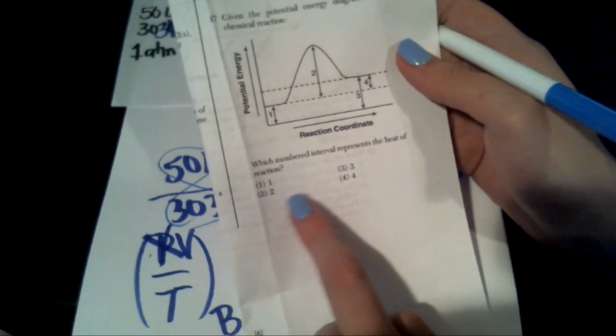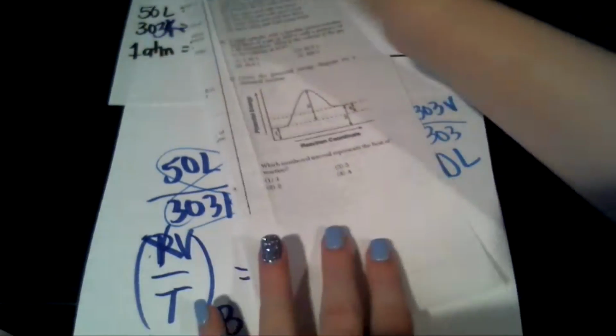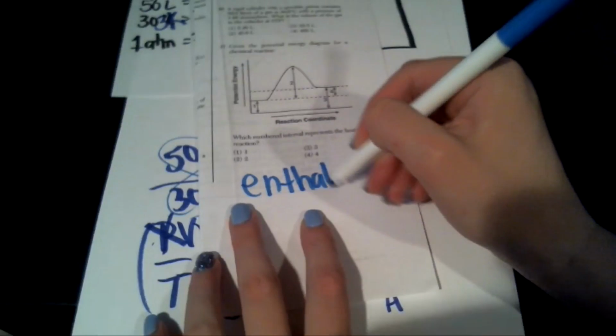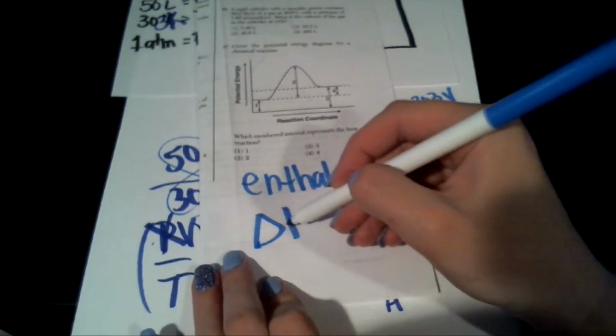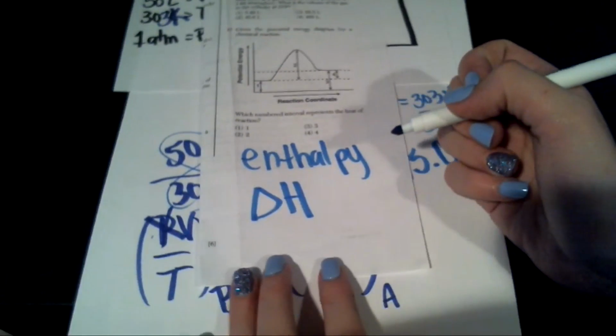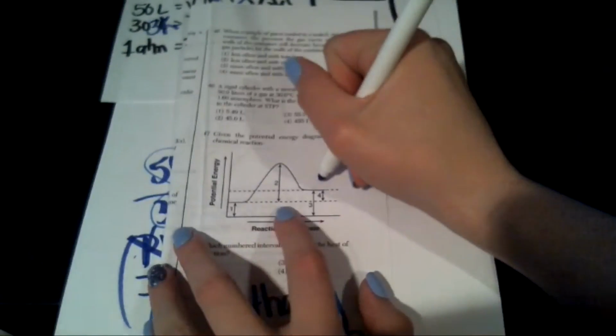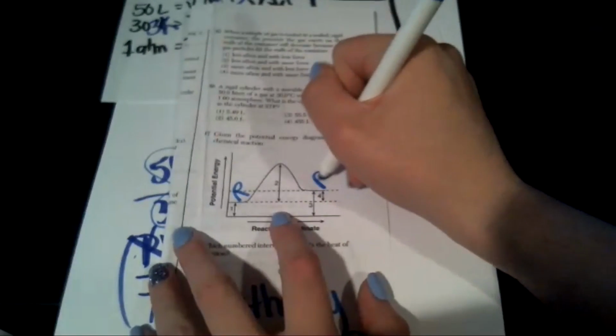Given the potential energy diagram for the chemical reaction, which numbered interval represents the heat of reaction? Heat of reaction has a lot of names. We call it heat of reaction, enthalpy, and delta H. For those of you who remember, delta H is equal to products minus reactants. And on a potential energy diagram, your reactants come first, your products come after.